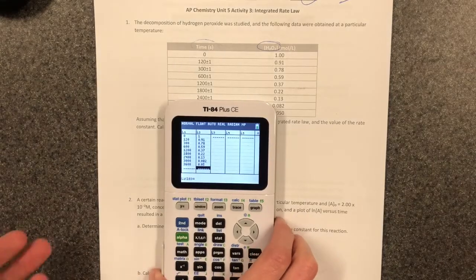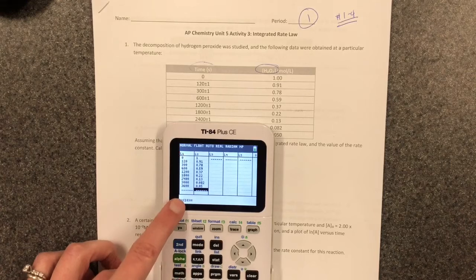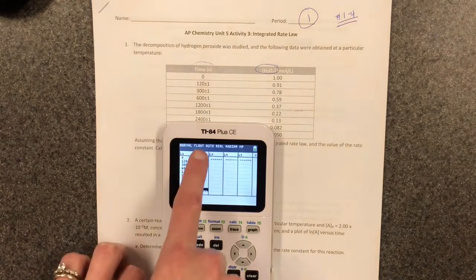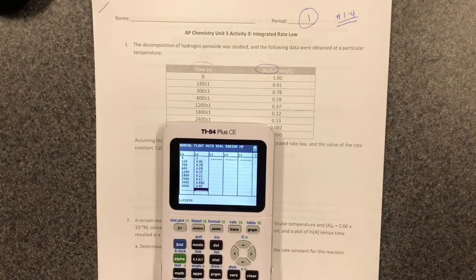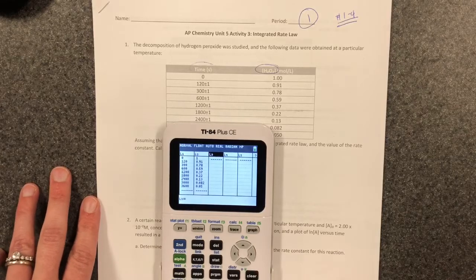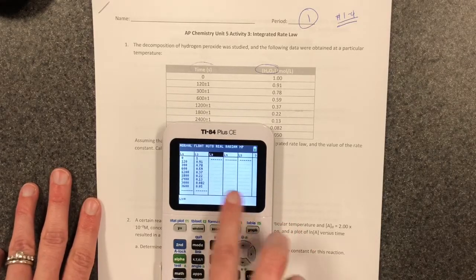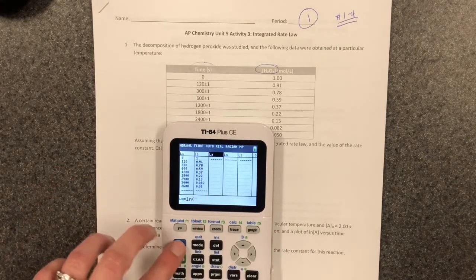But the way that rate law works is if I graph list 1, the time for X, and I graph list 2, the concentration for Y, and I get a straight line, then my reaction is going to be 0 order with respect to the hydrogen peroxide, the reactant, okay? But I'm going to go ahead and scroll over to list 3, and I'm going to highlight list 3, and I'm going to program the natural log of list 2.